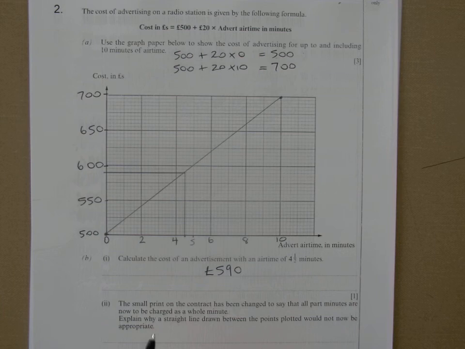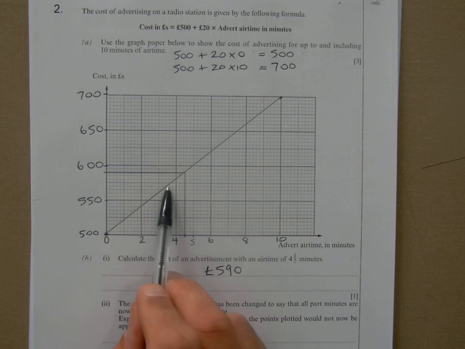Now in part 2 it says the small print on the contract has been changed to say that all part minutes are now to be charged as whole minutes. Explain why a straight line drawn between the points plotted would not now be appropriate. Well, if you think about it, the scale between whole minutes won't apply, because you won't be able to cost it like that. For instance, between 3 and 4 minutes, you're not going to have that cost there now.